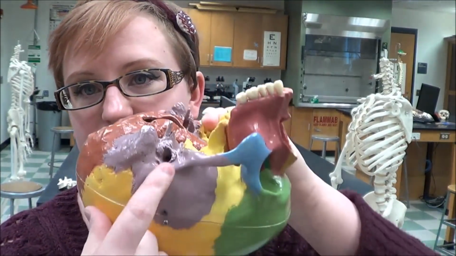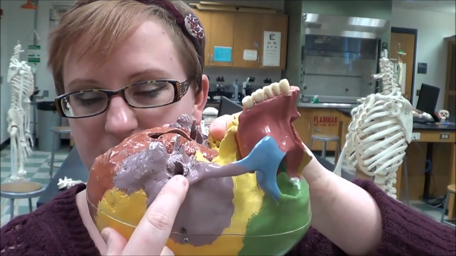Next, we have the external auditory or acoustic meatus. The external acoustic or auditory meatus is your ear hole. Easy peasy, right? So right behind your zygomatic process. And in fact, if you feel back along your cheekbone, you'll see it does eventually lead into your ear hole, that being your acoustic or auditory meatus.